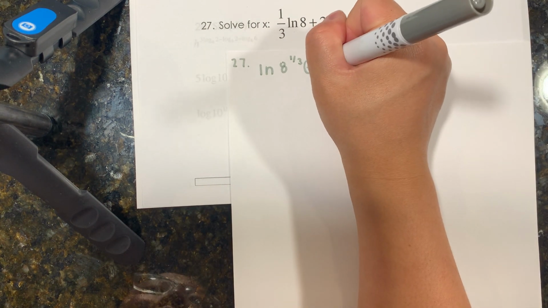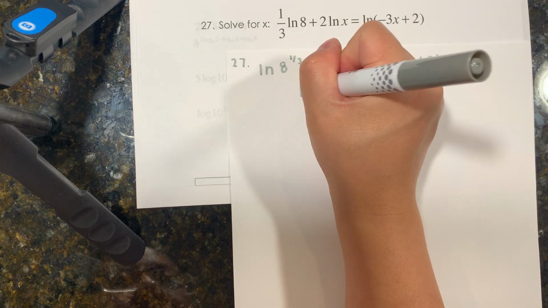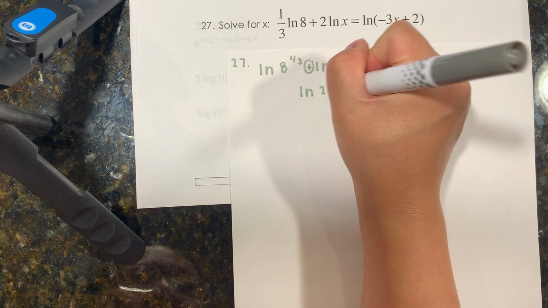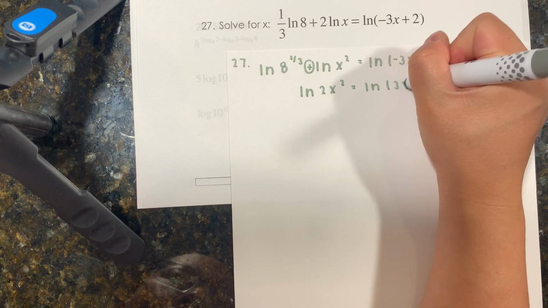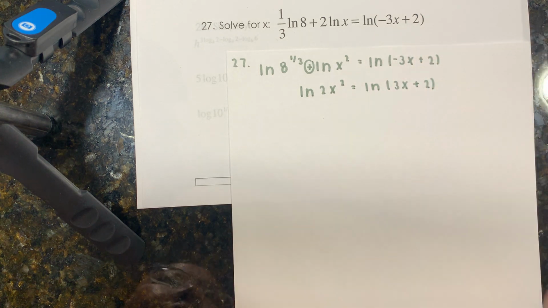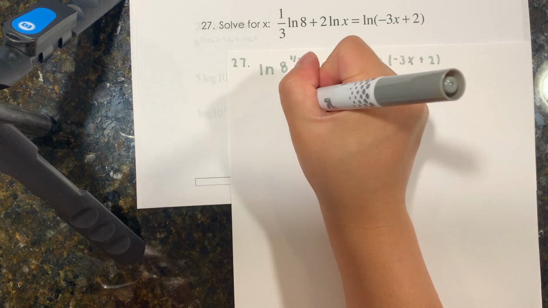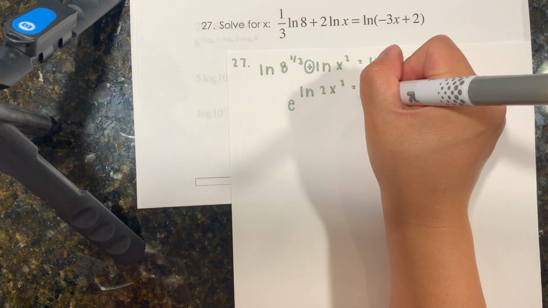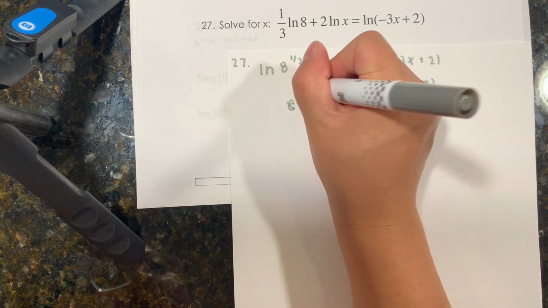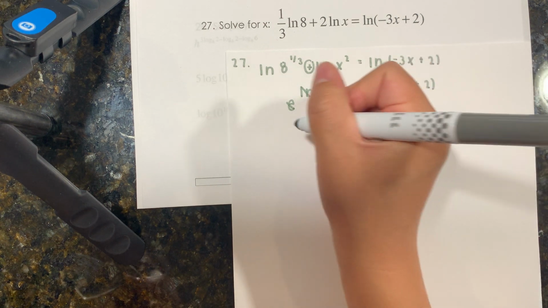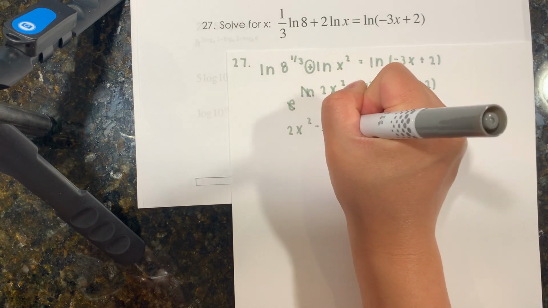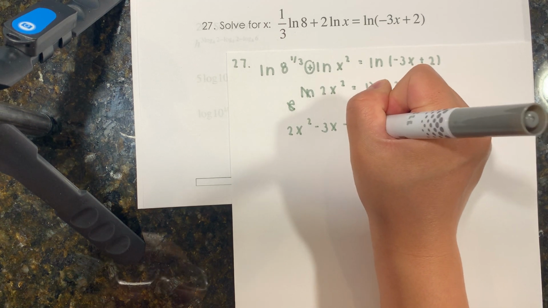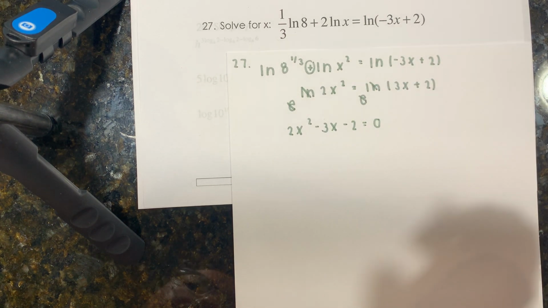We are going to multiply these two to combine them. So that would be ln of 2x squared equals ln of negative 3x plus 2. Get rid of the ln by raising it to the base, which is e. And I'm going to set this equal to 0. So that would be 2x squared minus 3x minus 2 equals 0.